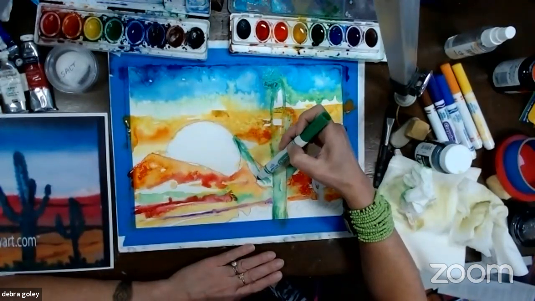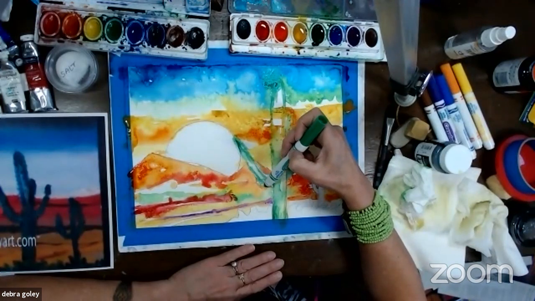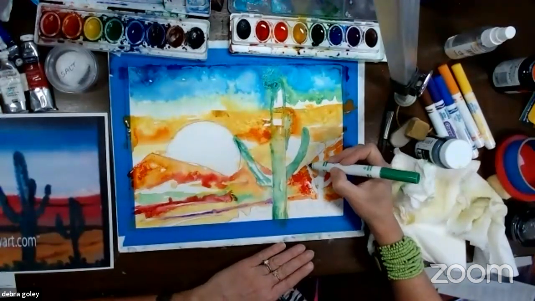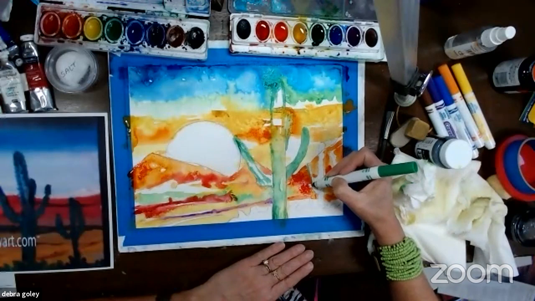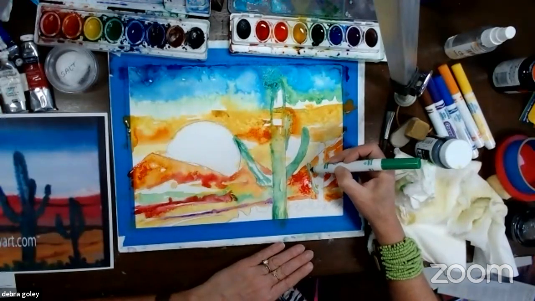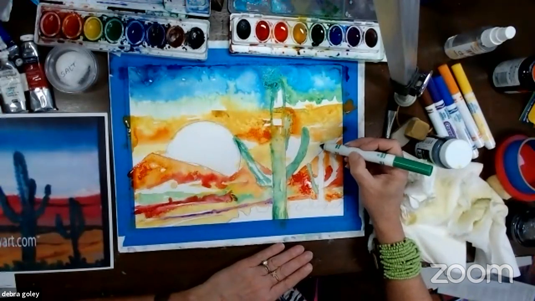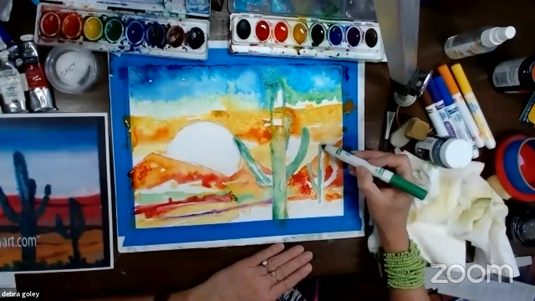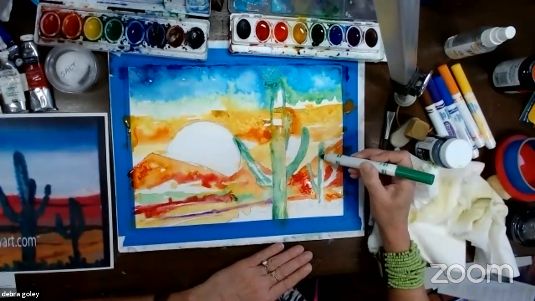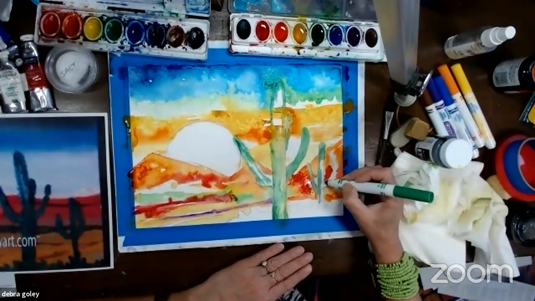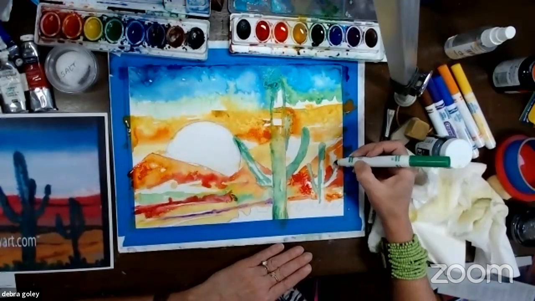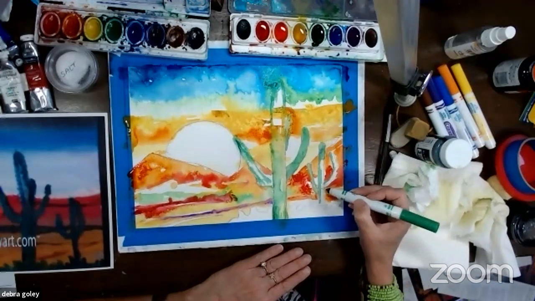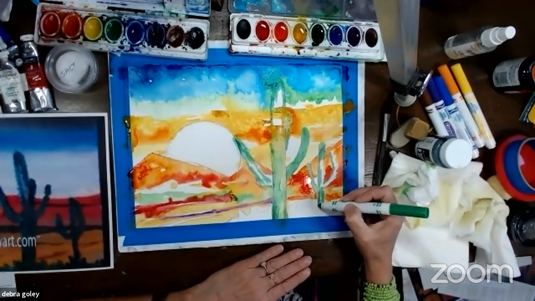I don't need to fill the whole thing in, just a little bit, because I'm going to let the water do the work later. And I'm going to go fill this guy in over here. Maybe some of you joined me when we did Venice and we used these markers.